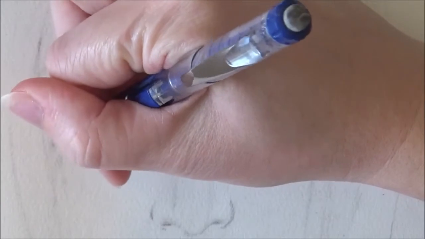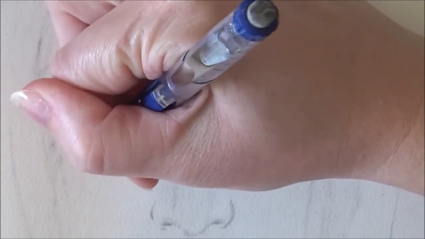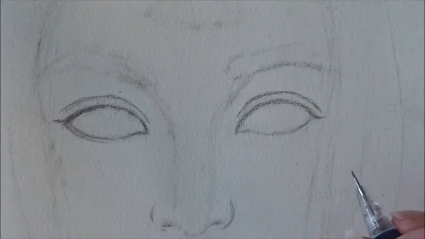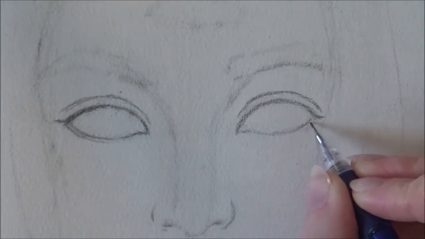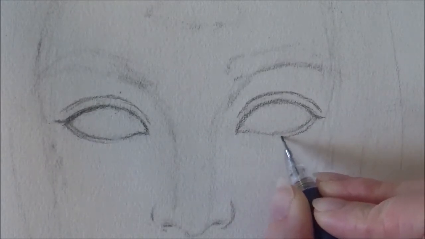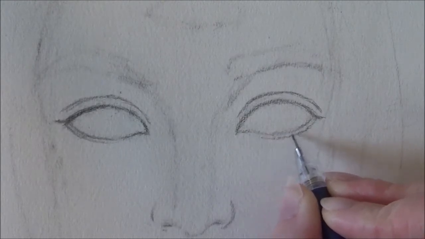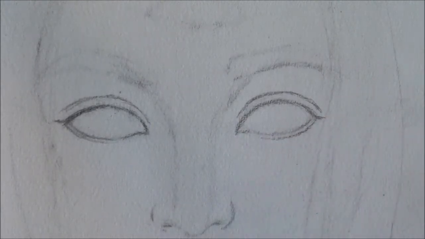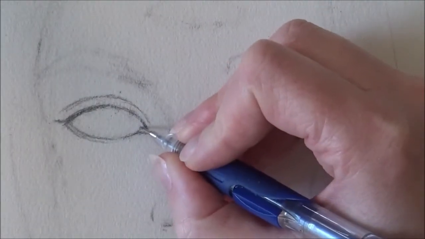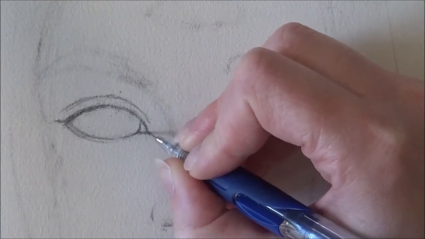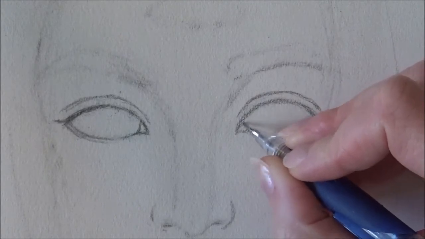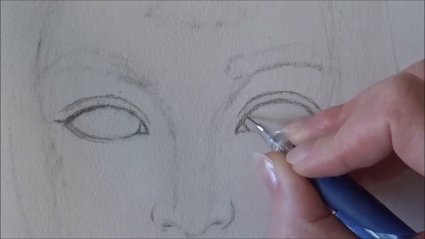Once I feel like I got the eyes down, I kind of just work from there. Like that's like the focal point. Okay, so next I'll put a line here just so I can kind of define the inner corners, or the tear duct, just to separate it from the rest.